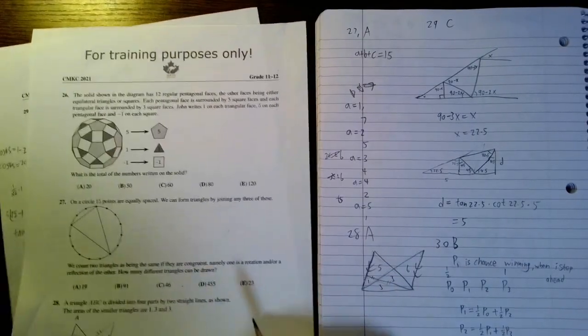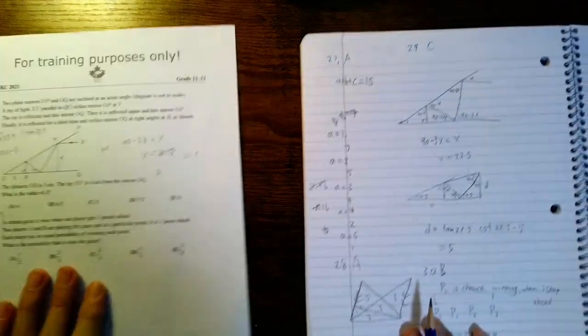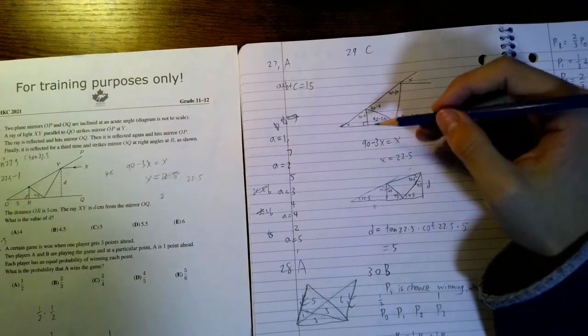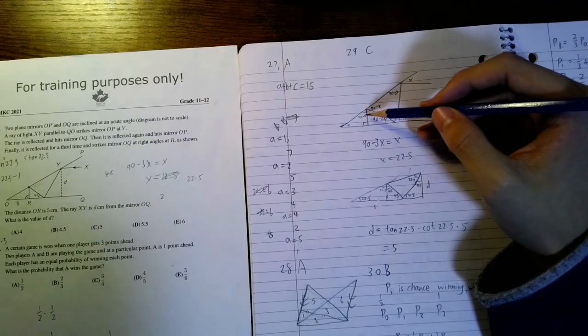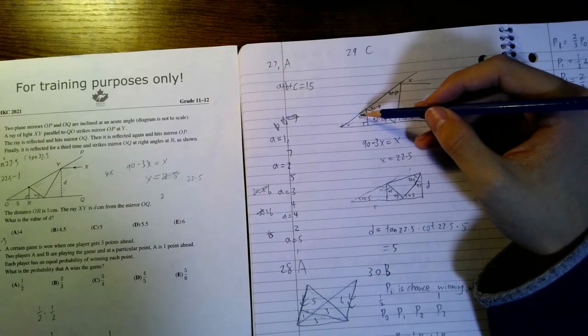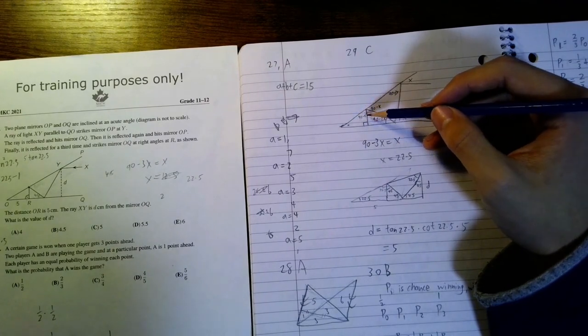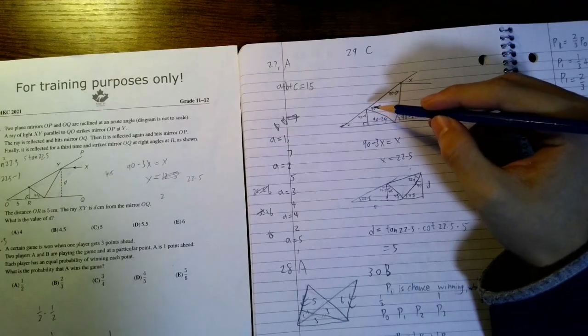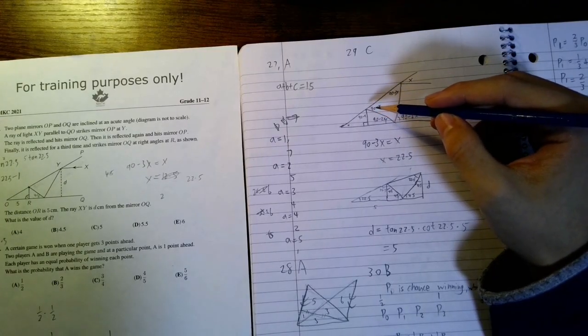Question 29. We are doing physics now. Suppose this is x. Based on this being a straight angle, this is going to be 90 minus x. And we know that the angle of reflection equals the angle of incidence.